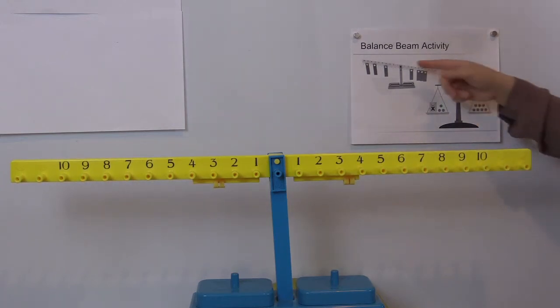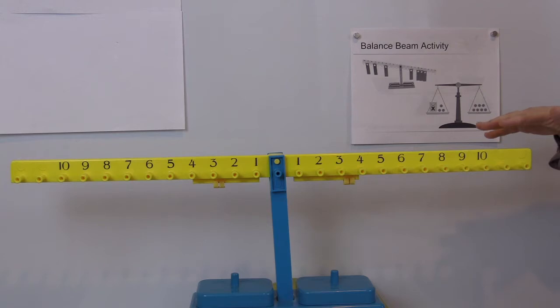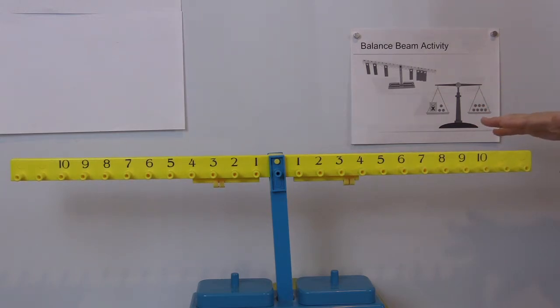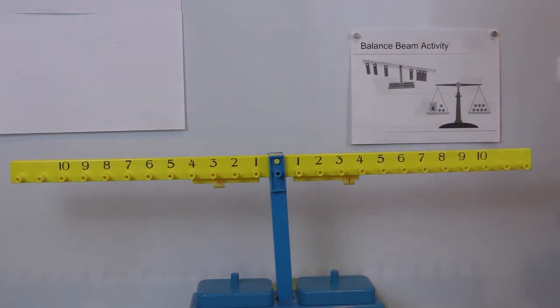So this is a balance beam activity, a balance beam scale. I got this from Amazon, so you can maybe search for it if you want to use it in your classroom. This is a really great tool, especially for younger kids. They can see what the equal sign means, and what it means as balance. They can visualize the numbers in here. That's why we're going to talk about it, and I'm going to show you how to do that.